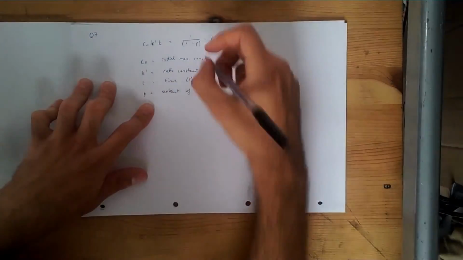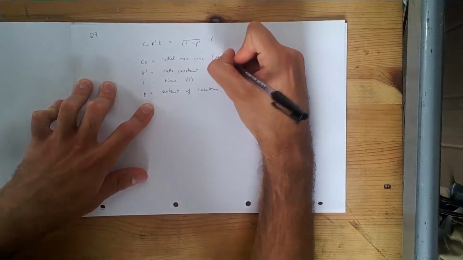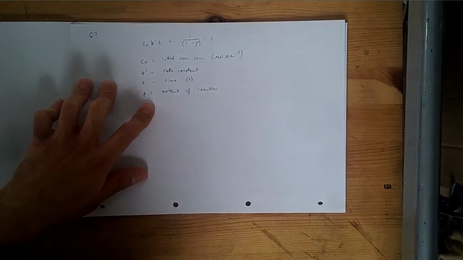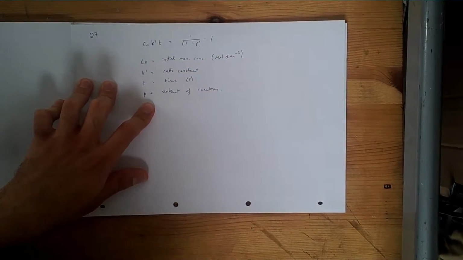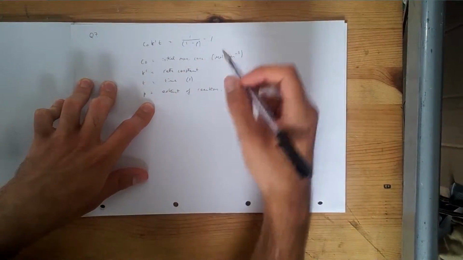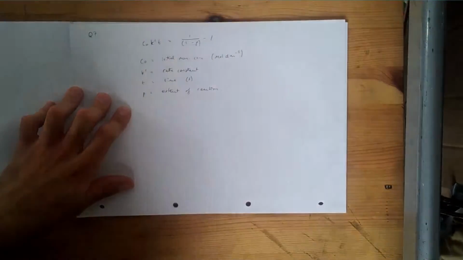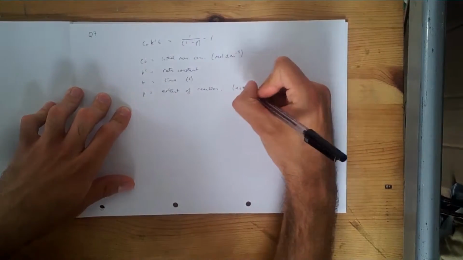So the units for this, again, moles per decimeter cubed, very standard for any concentration you're dealing with. Rate constant, we'll get on to that in a second, we'll have to work it out again properly like last time. Time, seconds, as I said earlier, and extent of reaction has no units.